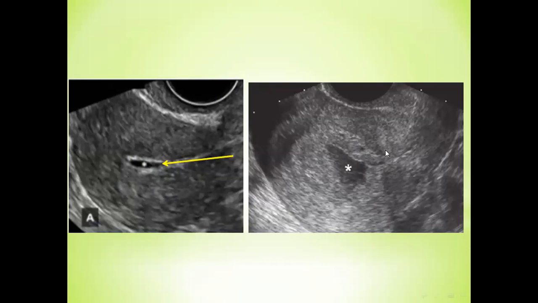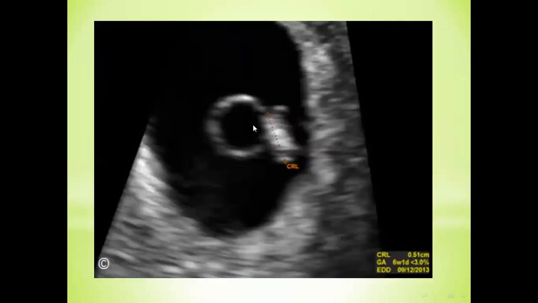Like this picture, there is irregular fluid present within the endometrial cavity. There is no echogenic line. It's not eccentric, so it's not regarded as a gestational sac. This is very important because a lot of doctors are misled by this picture and regard it as intrauterine pregnancy.